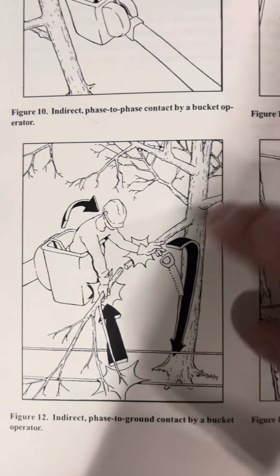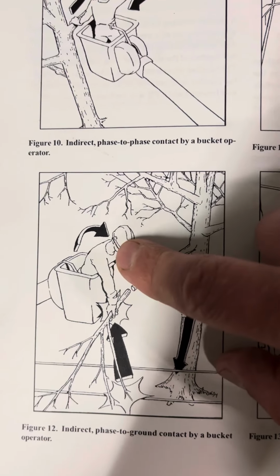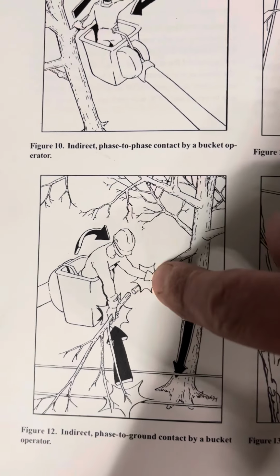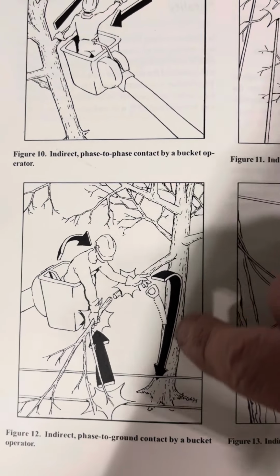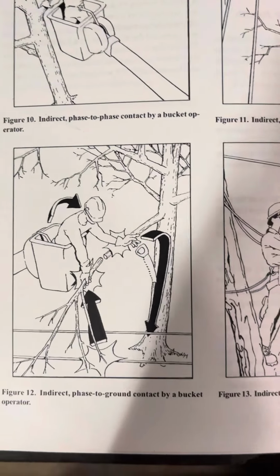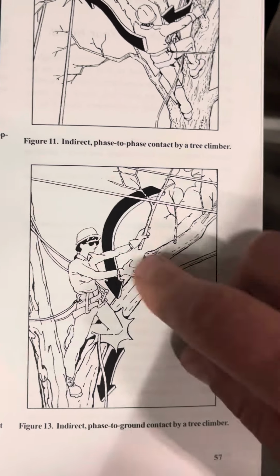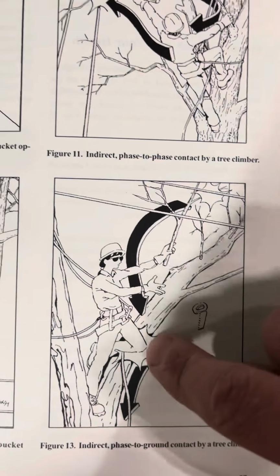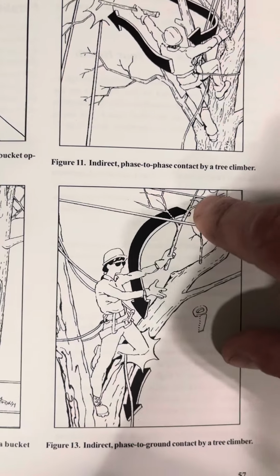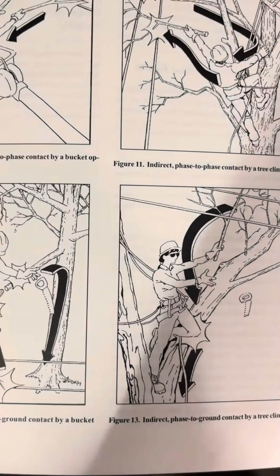Indirect phase to ground. So the line is touched with a branch to the arborist. The arborist is still touching this tree, which goes down the trunk of the tree into the ground. That creates a path to ground, indirect phase to ground. Indirect phase to ground by a climber, same thing. Still touching the tree, touching the line, goes this direction, indirect phase to ground.